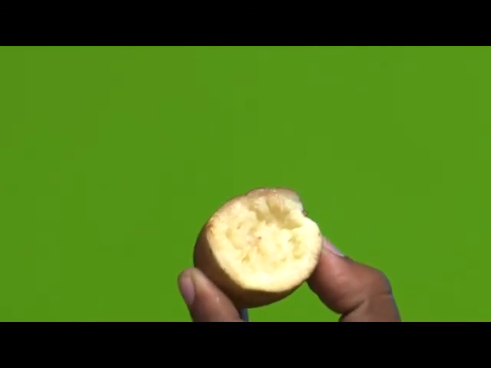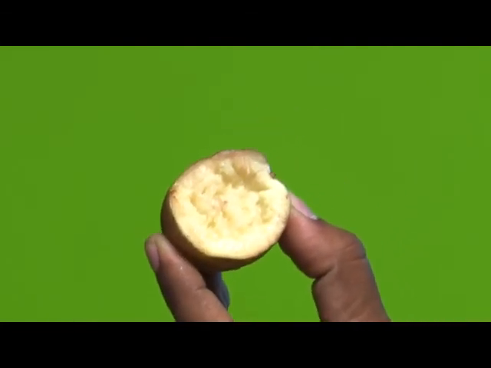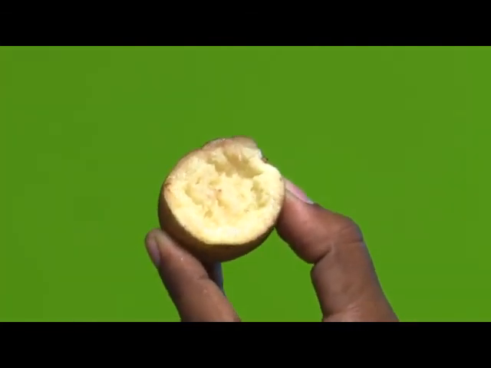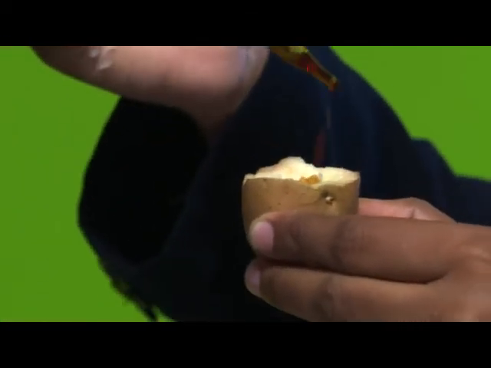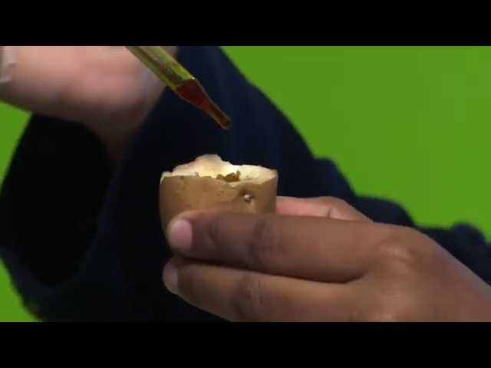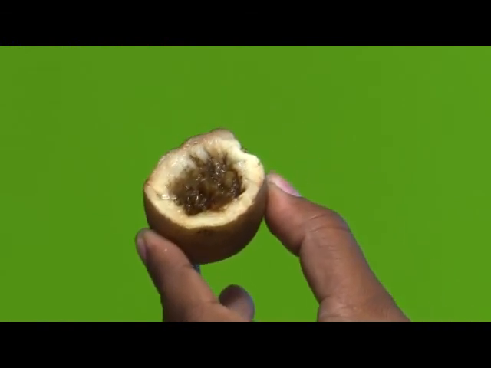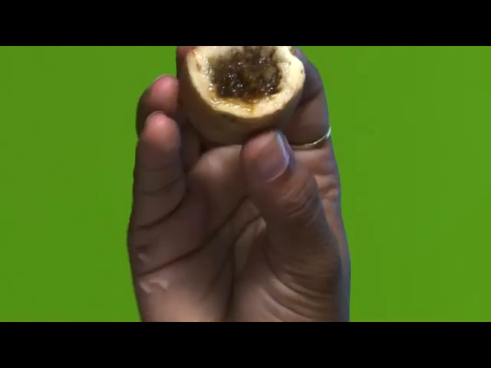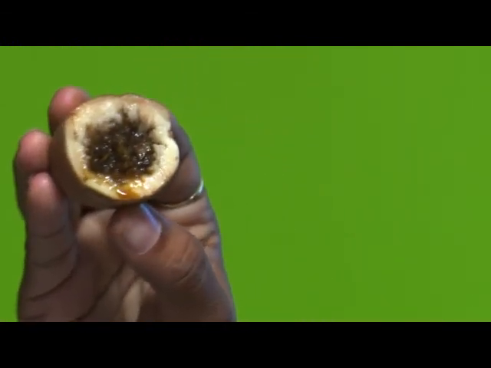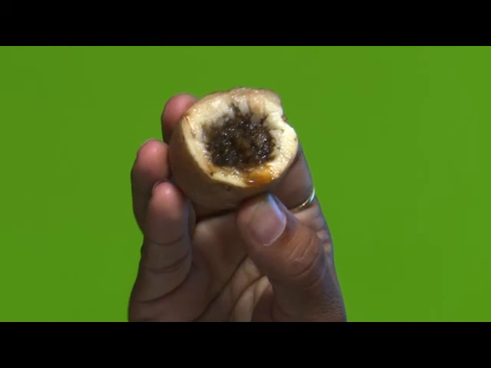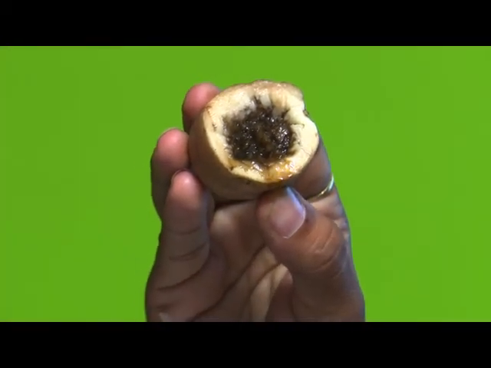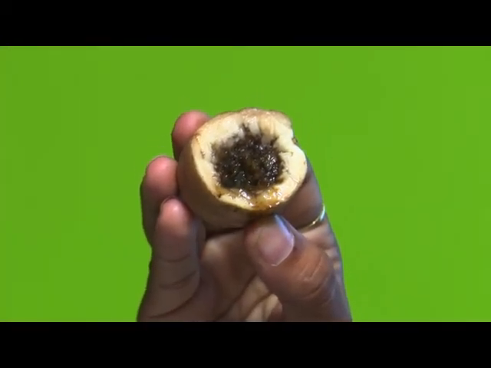Then we have to add a few drops of iodine to it. After adding, it starts changing its color. Let us wait for some time. It takes time to change its color.